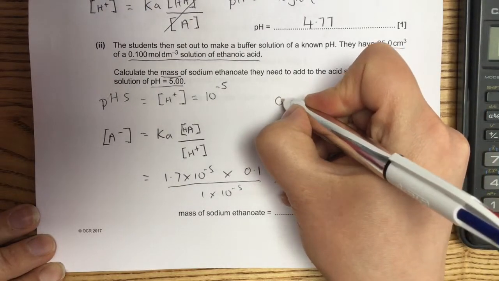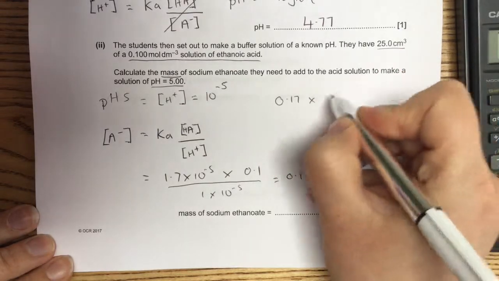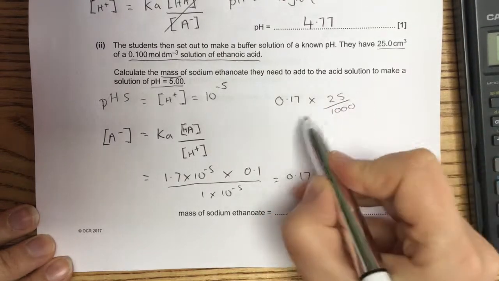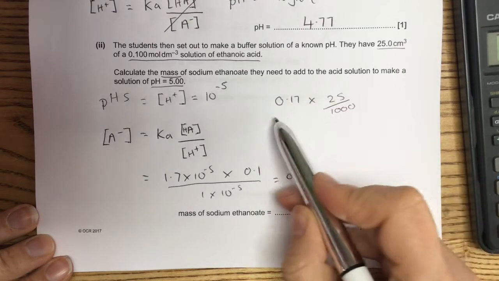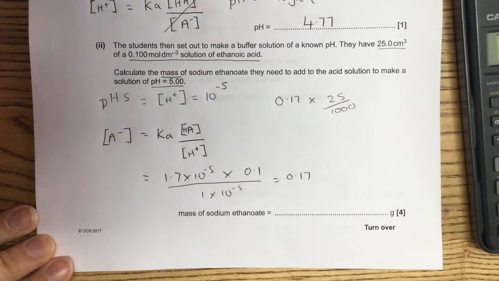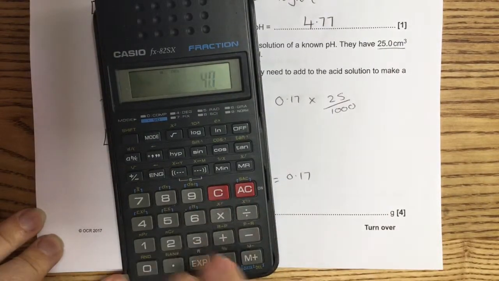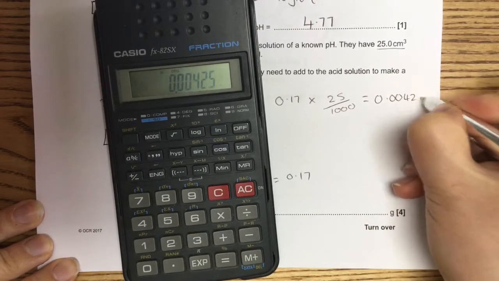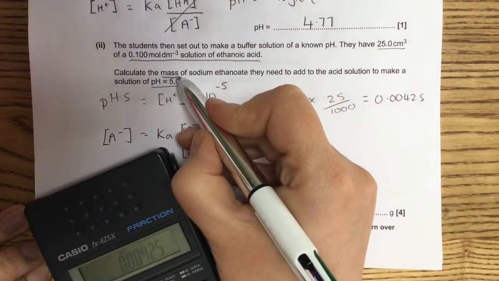So if I take my concentration, the 0.17, and I times it by my volume, concentration times volume is going to be equal to moles, so 25 over 1,000, remember, which is the same as dividing by 40. 1,000 over 25 is 40, so I can either times it by 25 over 1,000 or divide by 40, which you might have seen in the mark scheme, it's the same thing. So if I do 0.17 divided by 40, I get 0.00425, and that's how many moles I need.